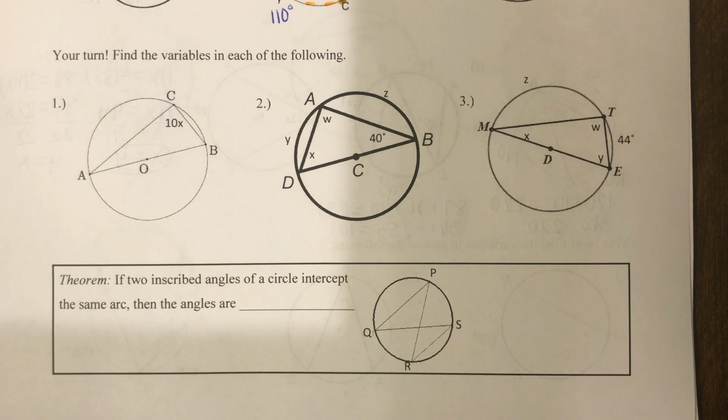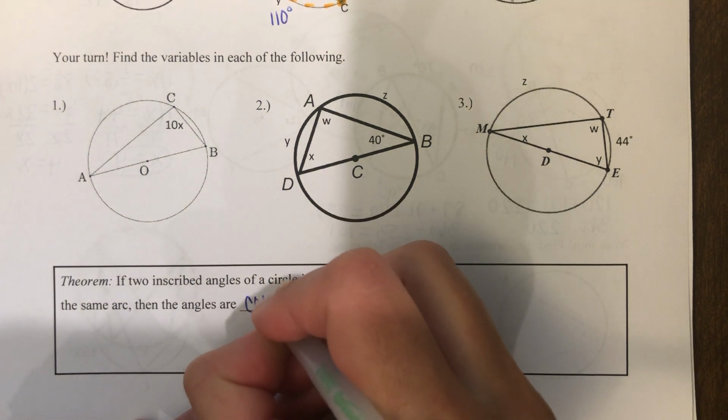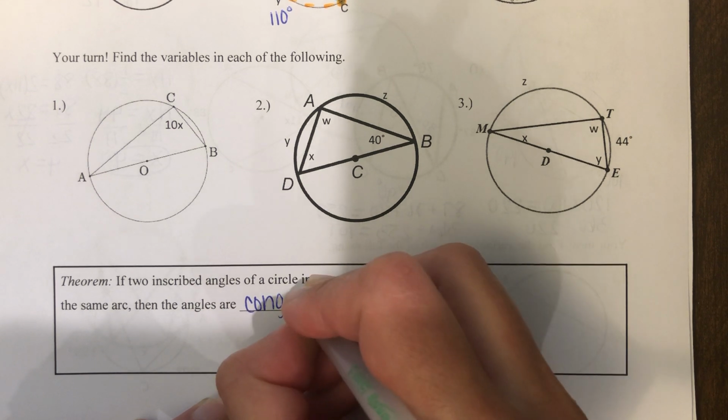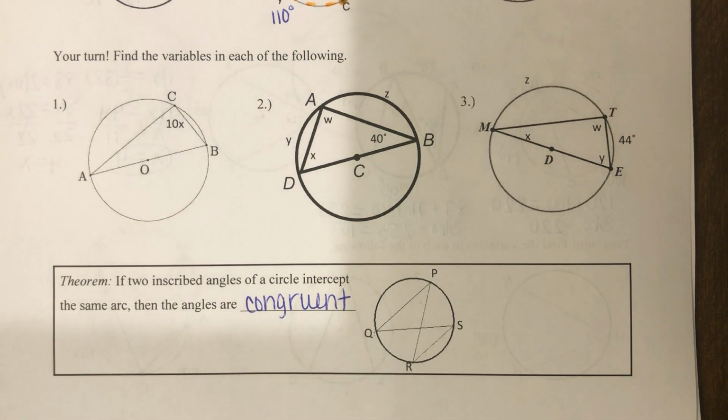If 2 inscribed angles of a circle intercept the same arc, then the angles are congruent. Remember, congruence is just a fancy word for equal in geometry. Okay, so here's what it's saying. 2 inscribed angles intercept the same arc.